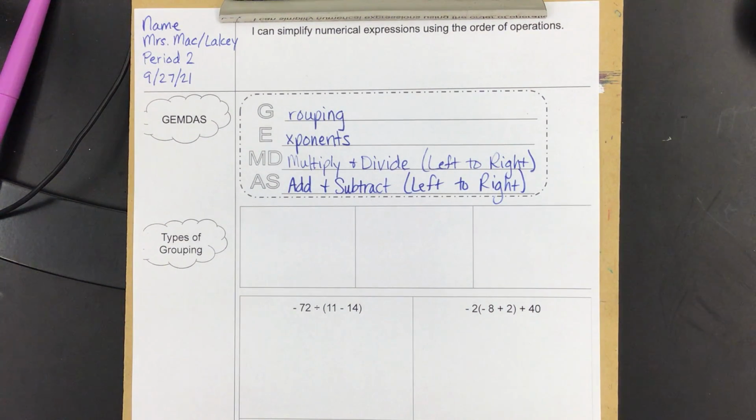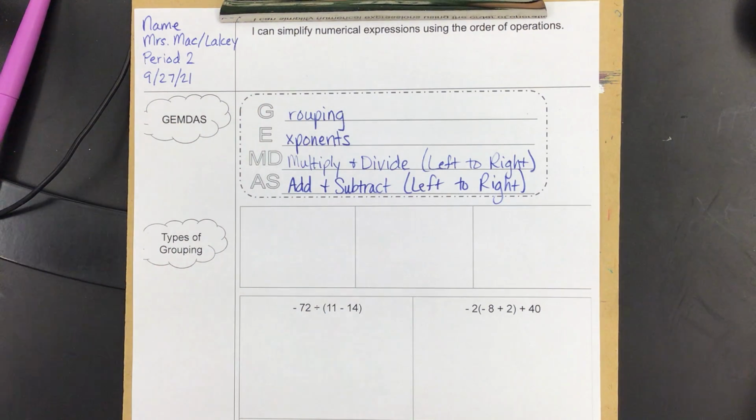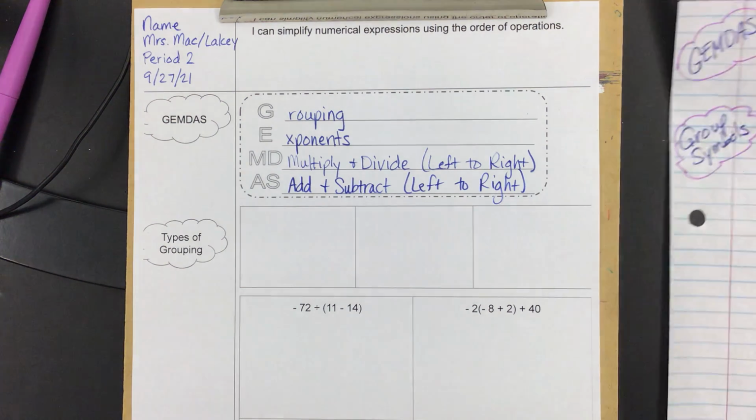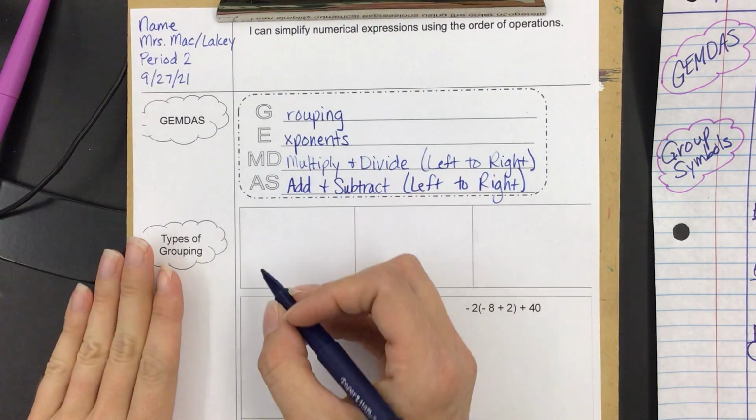Now in those three boxes underneath, we're actually going to start talking about those grouping symbols. And the reason we don't use PEMDAS with a P is because parentheses are not the only grouping symbols that we're going to use in this class. Okay? They're not the only ones you're going to see, but they're the most common. So let's go ahead and put in parentheses here.